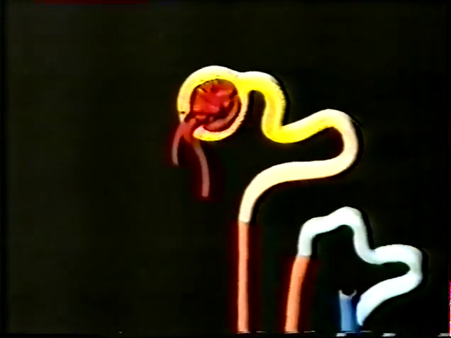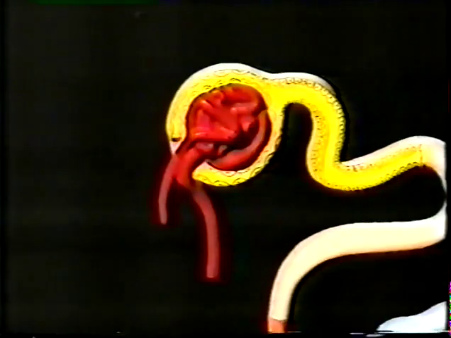In this preparation, the veins have been coloured blue and the arteries red. The renal artery divides, eventually forming the afferent arterioles, which supply individual nephrons. Each nephron begins with a structure called the glomerulus, where blood is filtered to produce the primary urine or glomerular filtrate.